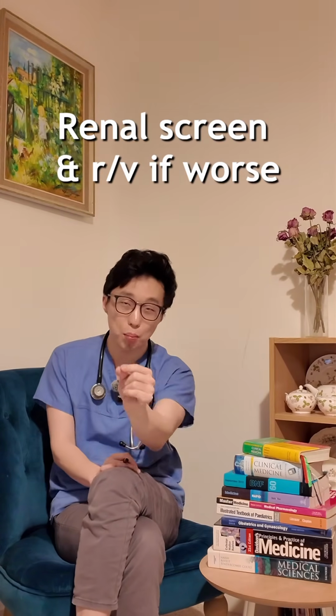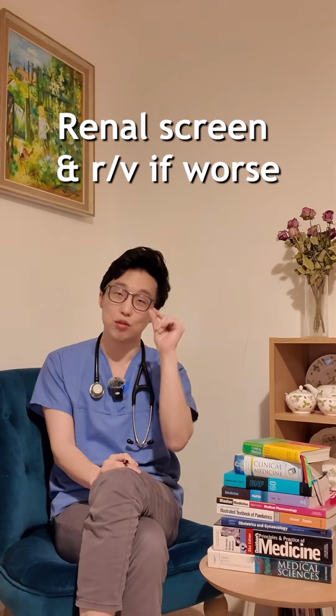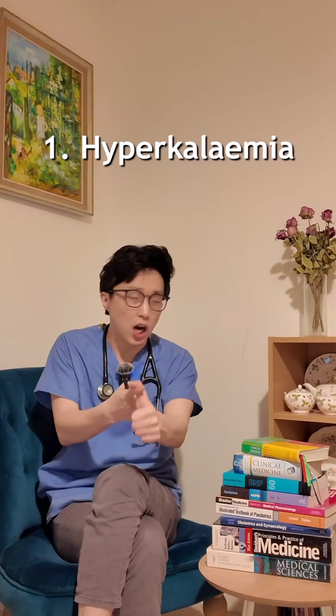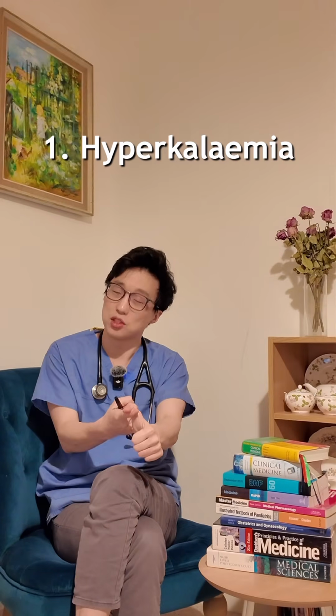Now, after instigating this initial management, if the AKI is still getting worse, then at that point, consider a renal screen and a renal review. Run, renal reg, run! Number 1, hyperkalemia. A potassium greater than 7 usually.